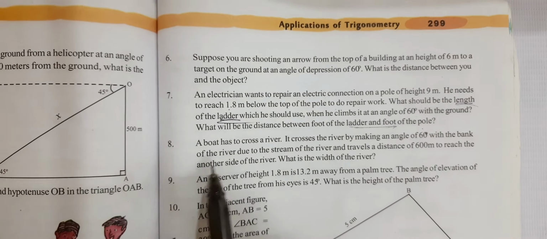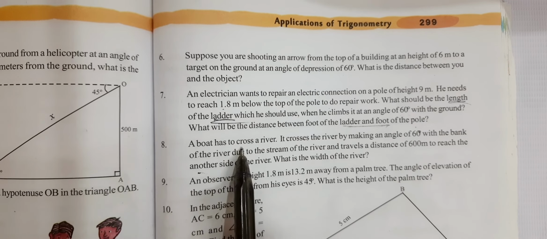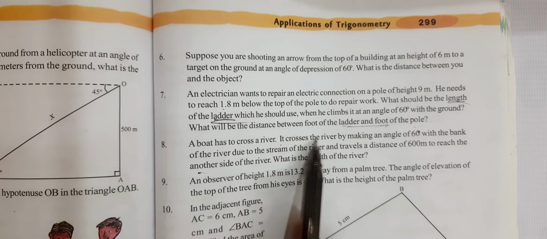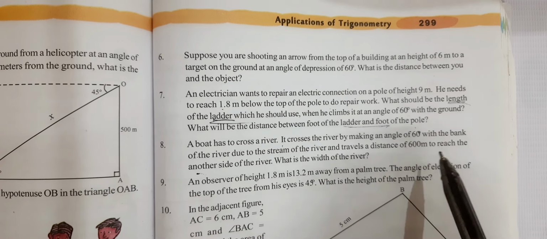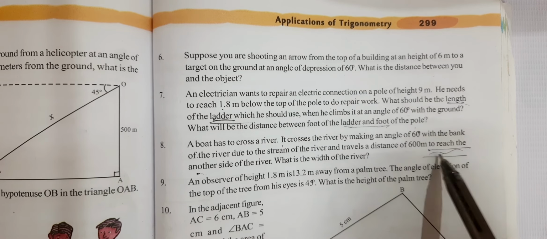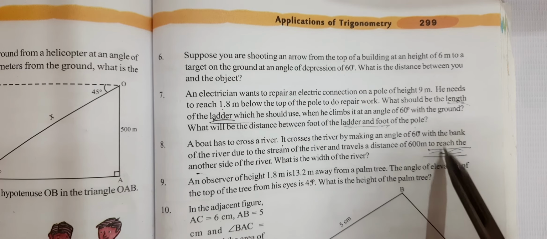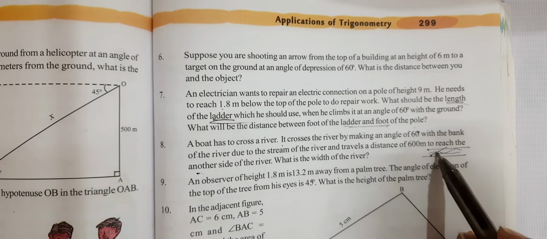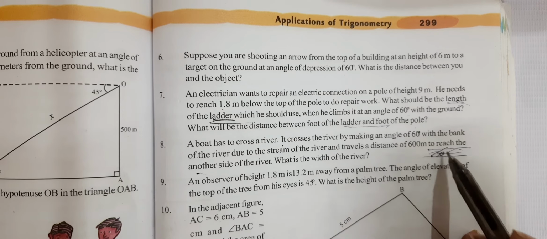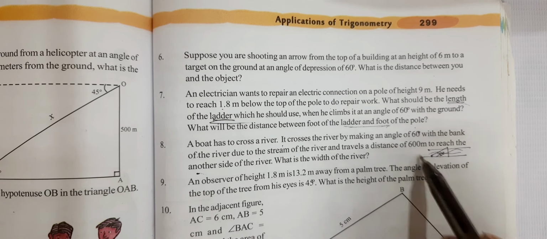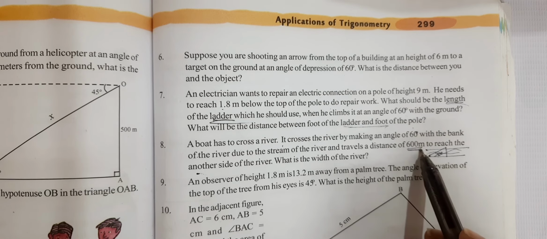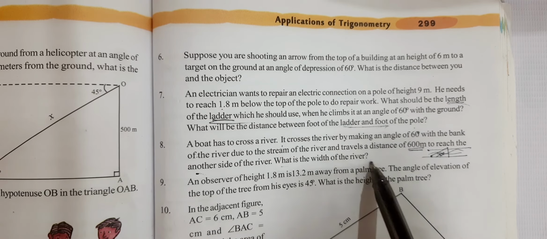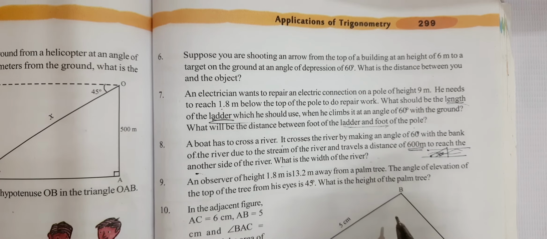Let's see the 8th problem. A boat has to cross a river. It crosses the river by making an angle of 60 degrees. Suppose the river is flowing like this. The boat has to cross the river. It is making an angle of 60 with the bank. It reaches somewhere by traveling a distance of 600 meters. What is the width of the river?